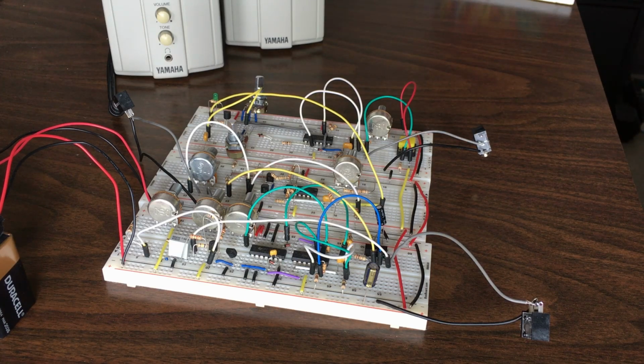And I have something that I can demonstrate with this. I'll need to move things around and set up for just a moment.